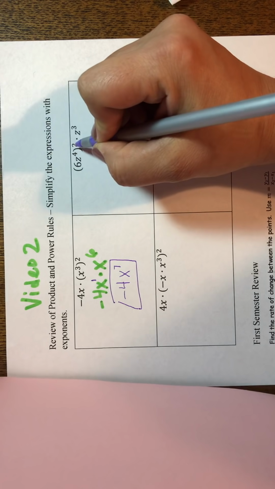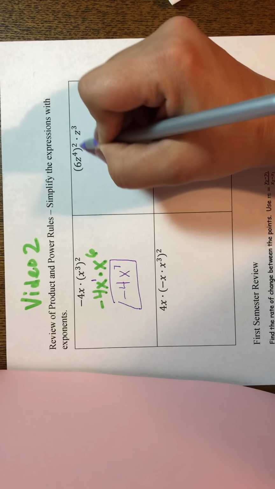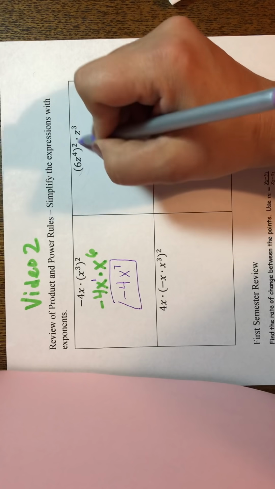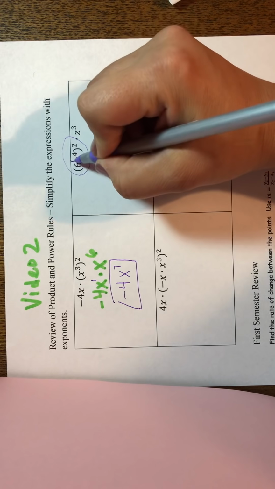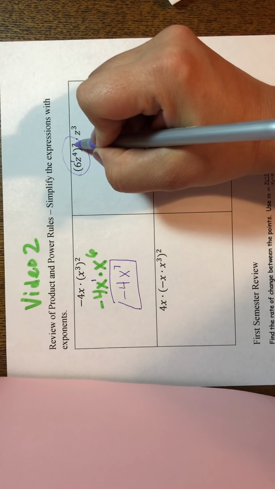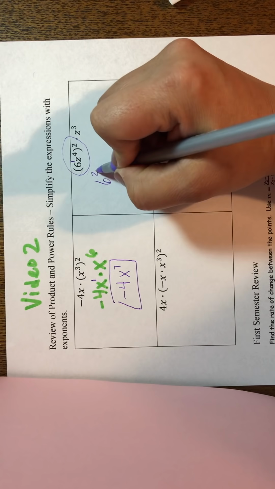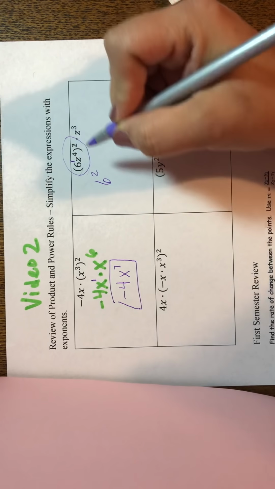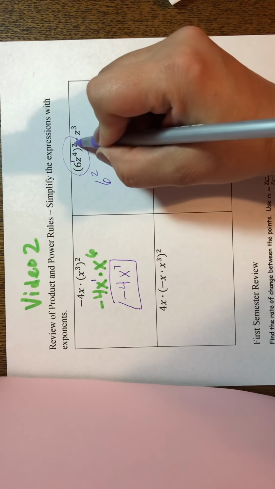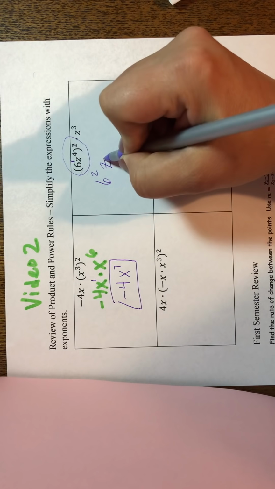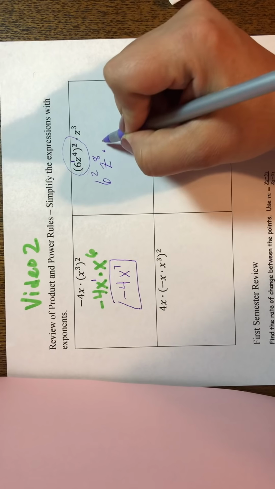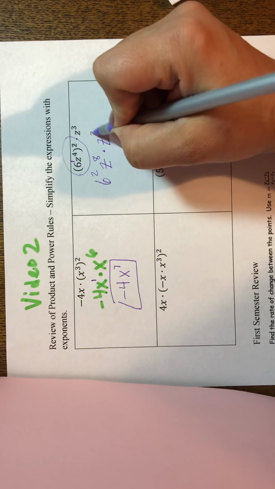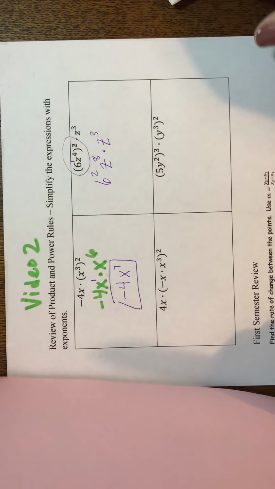So remember, order of operations says to do parentheses first. So we're going to take care of this business here first. So this is 6z to the 1st power being squared. So that's going to be power to a power rule, which means you multiply 1 times 2. z, 4 times 2 is 8, to the 8th power. That's just this right there.